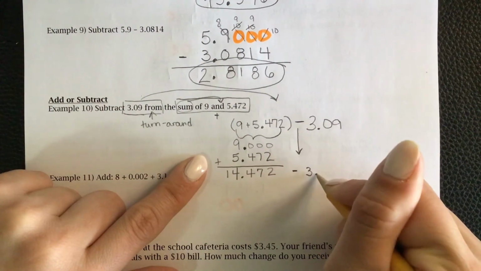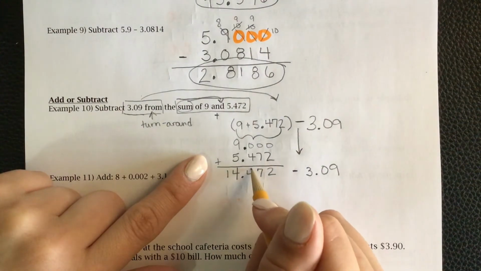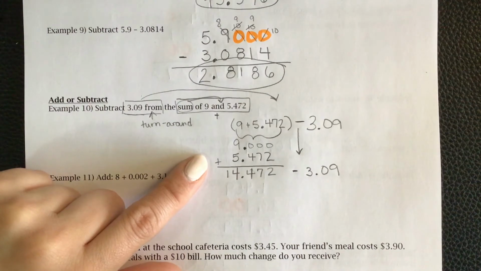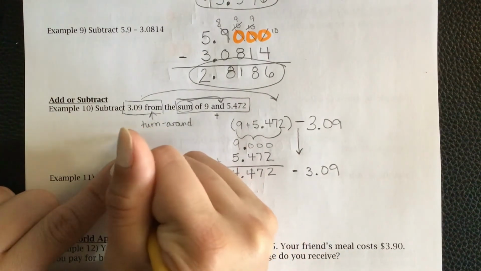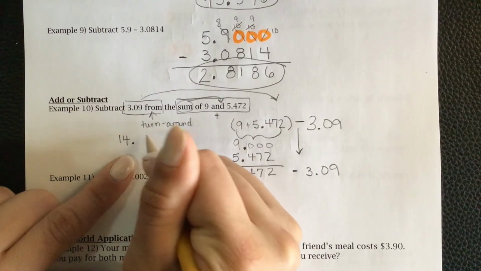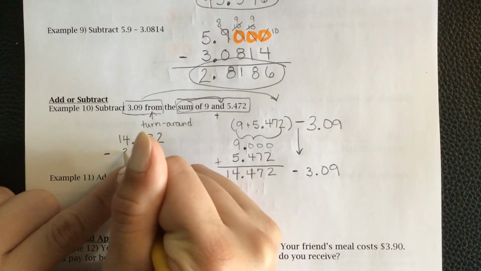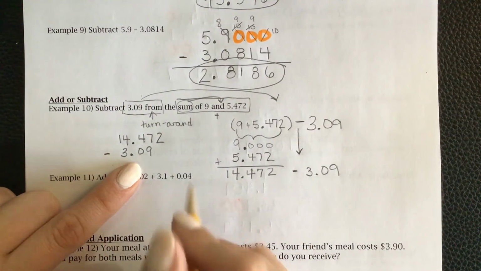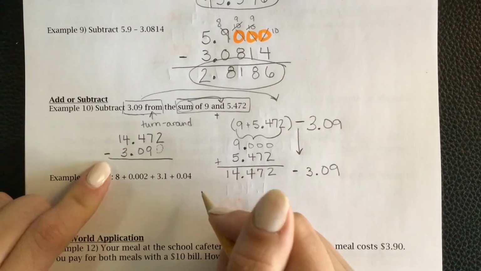Minus 3 and 9/100ths. So what is 14 and 472 thousandths take away 3 and 9/100ths? So we're going to line it up. We have 14 decimal point 472 take away 3.09. We're going to fill in that 0 for it, and we're going to subtract.